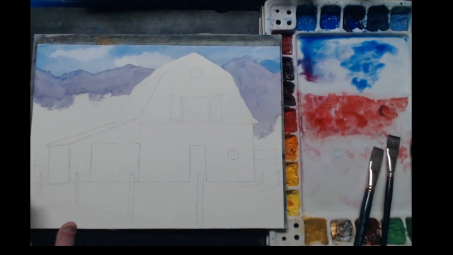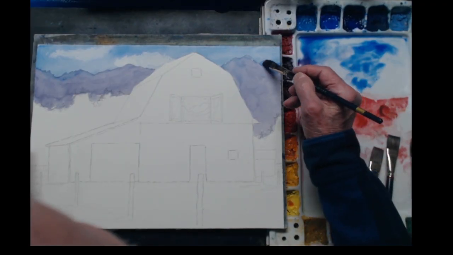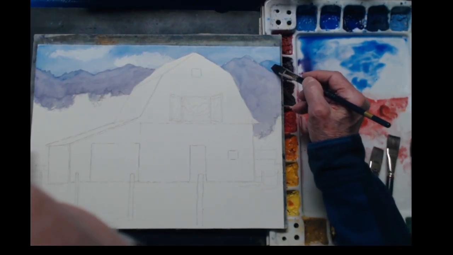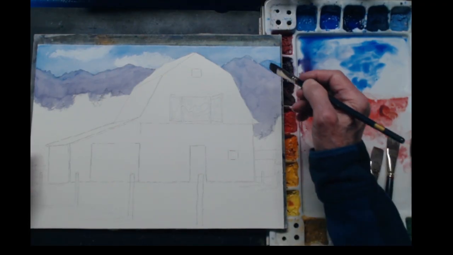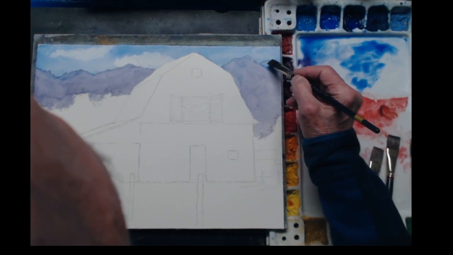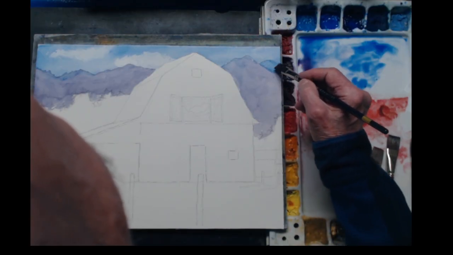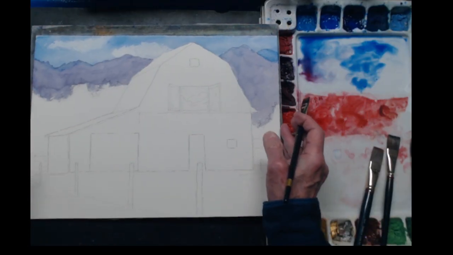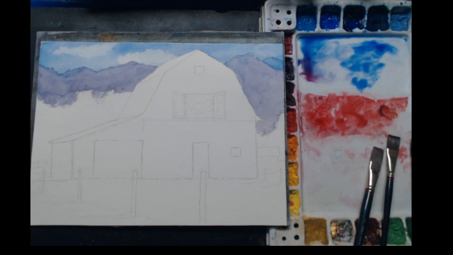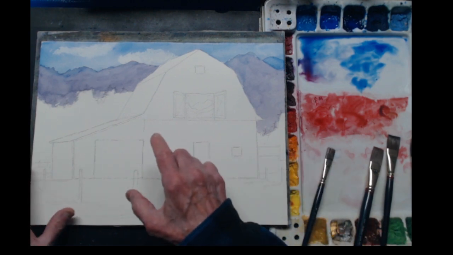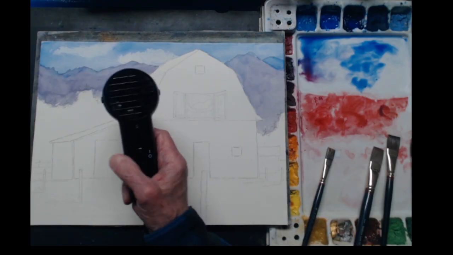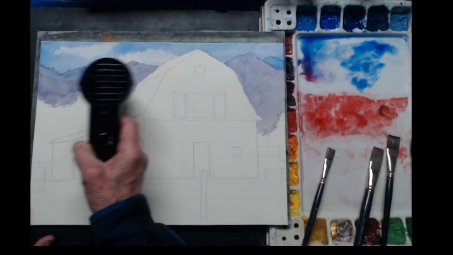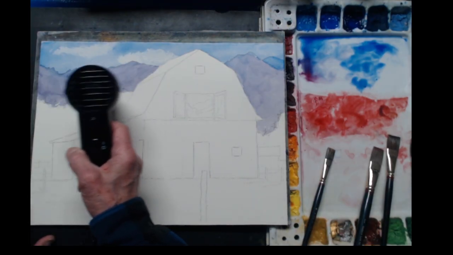Okay, and I don't want that too dark, so I want to take a clean brush and wipe up some of the excess paint before it dries. Just take a dry brush, wipe that out a little bit. There. Okay. Now let me let that dry a little bit. I guess I can just run it along the edge here and dry it up a little bit.